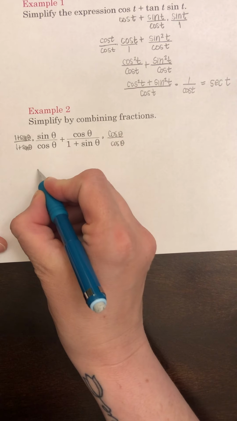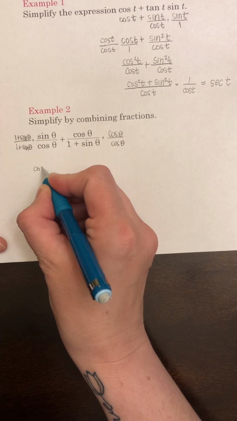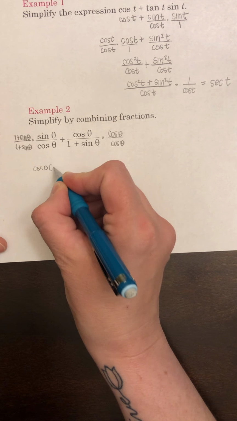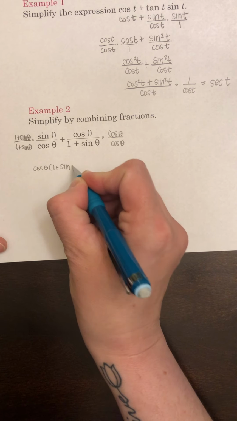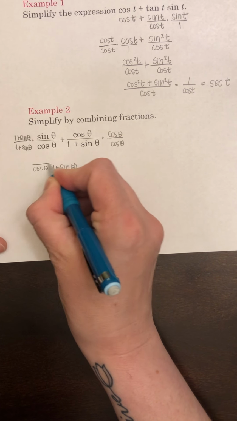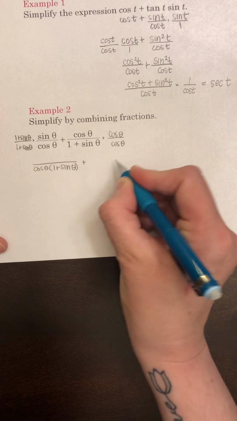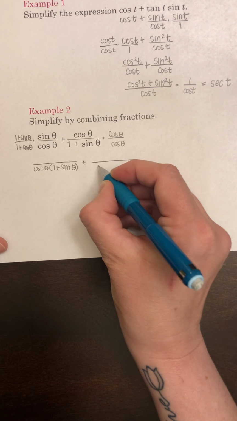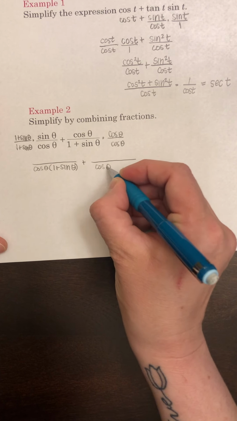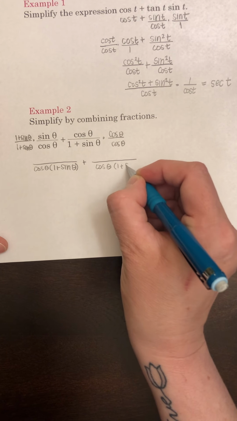So let's look at what we have. Right now I have a common denominator. I have cosine theta times 1 plus sine theta. That's going to be the denominator for each of these fractions. So I'm just going to go ahead and write those down.